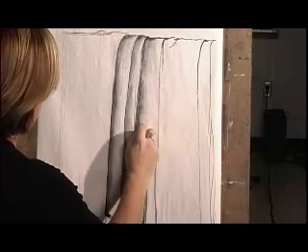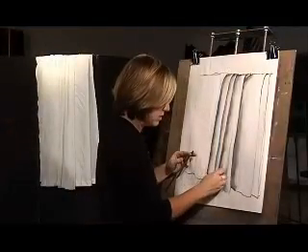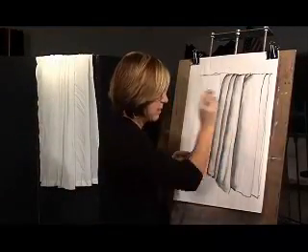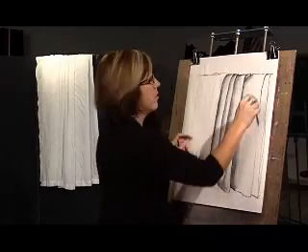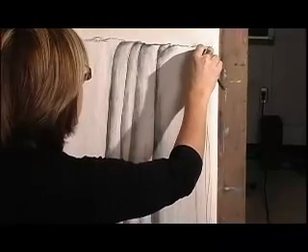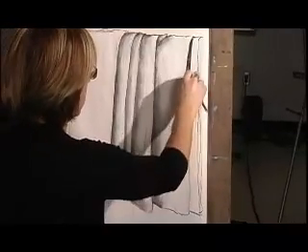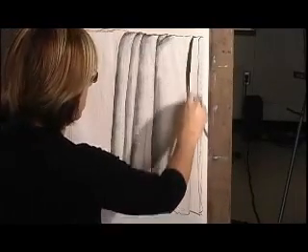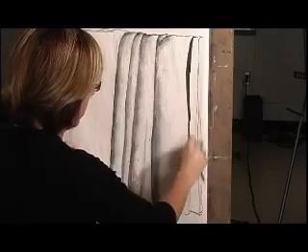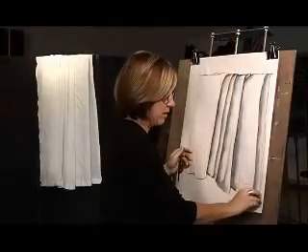And as this repetition continues, one begins to see how the folds of fabric drape begin to take shape, begin to feel like they have some volume. Pull this down a little bit.